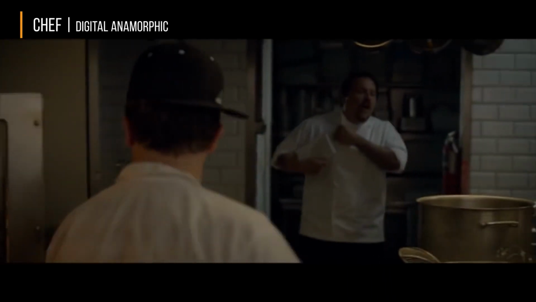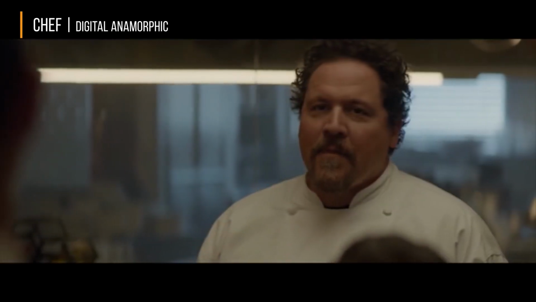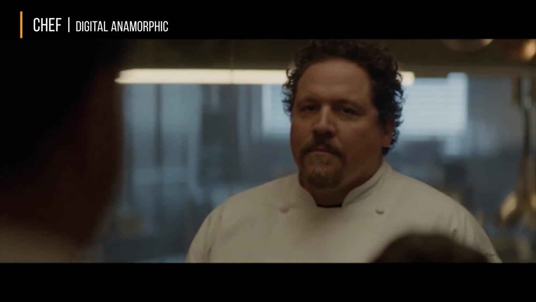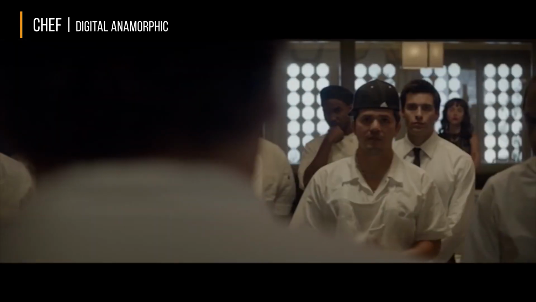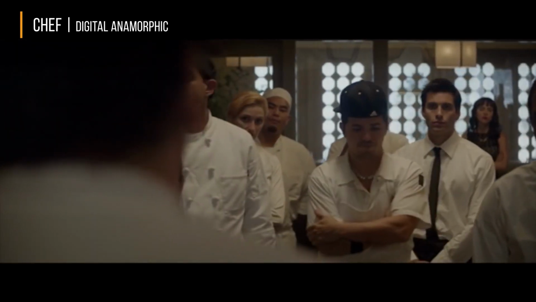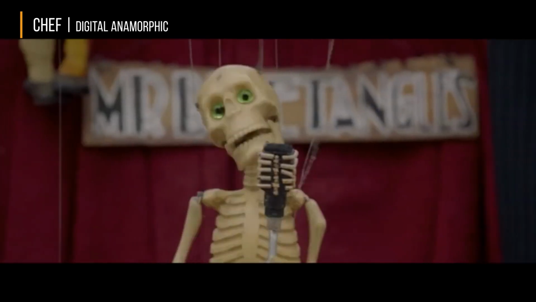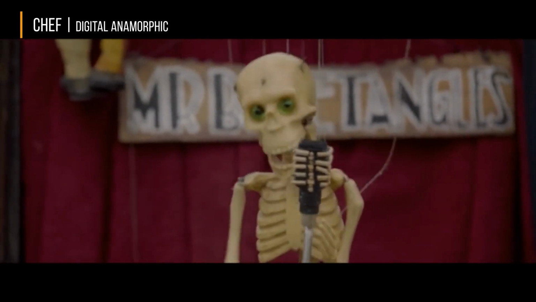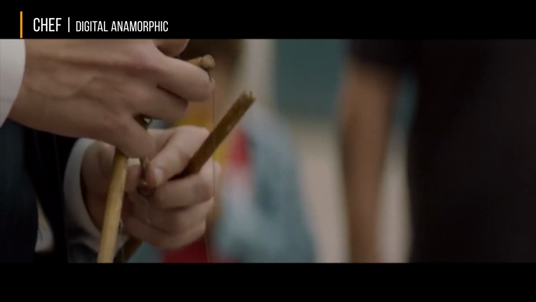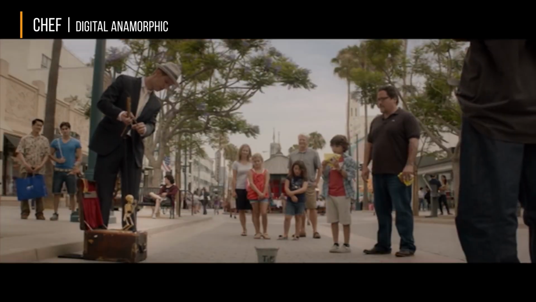Our next example is the movie Chef. This movie used modified C-series lenses, which by request of the cinematographer were delivered to provide more contrast, but have the same soft organic quality associated with the classic C-series. This is an important example because it proves that a C-series or any anamorphic lens is not reserved for big blockbuster movies that have elaborate sets.